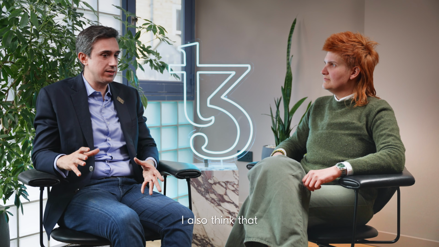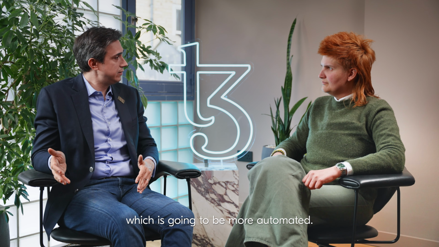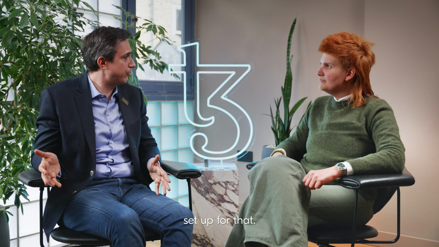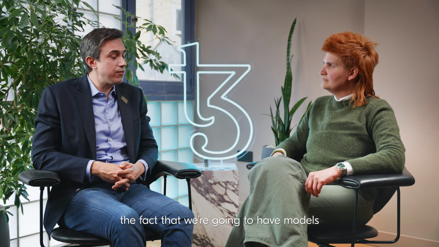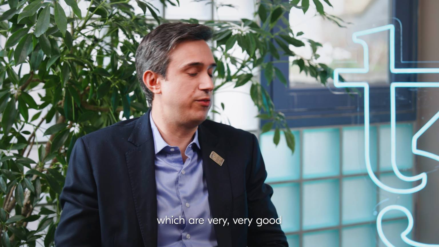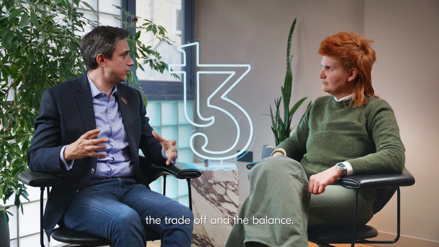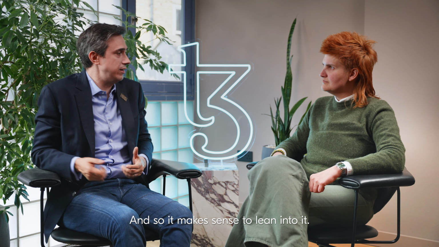I also think that we're going to see advances in formal verification, which is going to be more automated. And so it'll be possible to do it even for languages which are not necessarily set up for that. So combining the fact that we're going to have models which are very, very good at generating JavaScript and tooling which is very, very good at verifying JavaScript, it changes a little bit the trade-off and the balance. And so it makes sense to lean into it.